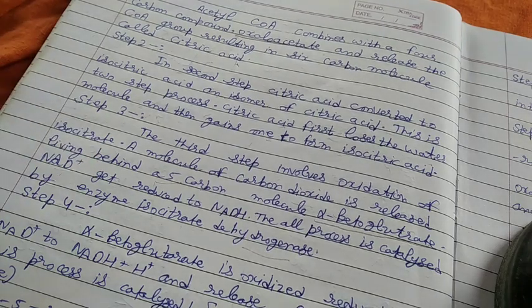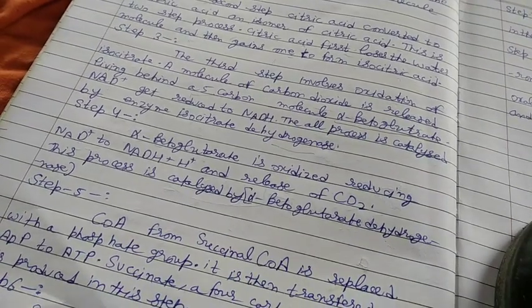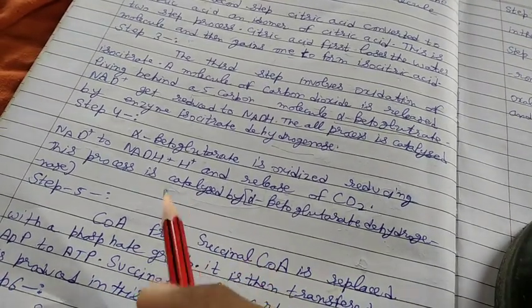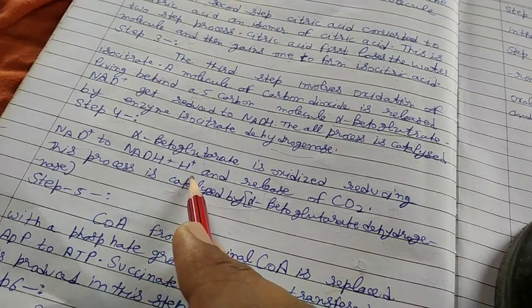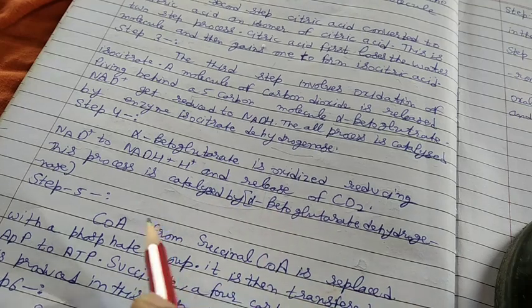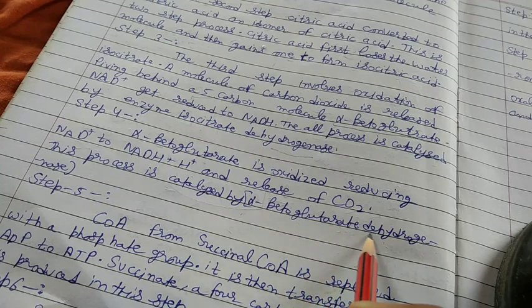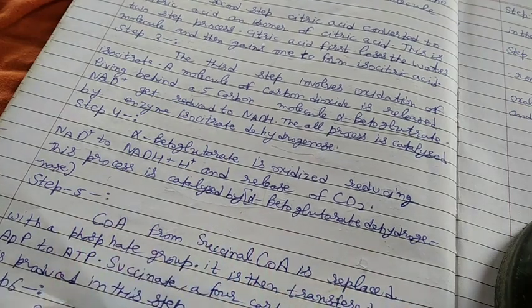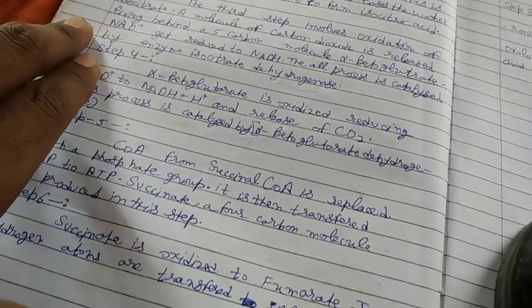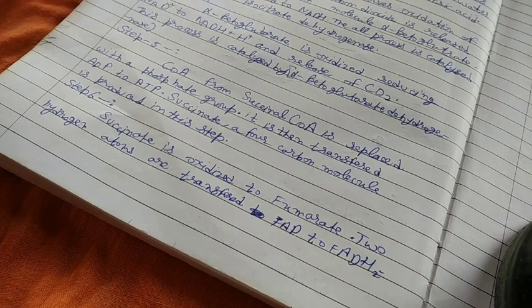Now move to step 4. Alpha ketoglutarate is oxidized, reducing NAD positive to NADH plus H positive, and CO2, that is carbon dioxide, is released. This process is catalyzed by alpha ketoglutarate dehydrogenase. This is the fourth step guys. Now we move to the fifth step, in which coenzyme A from succinyl coenzyme A is replaced with a phosphate group. We will see this in the cycle.